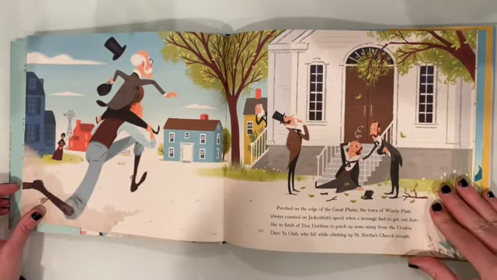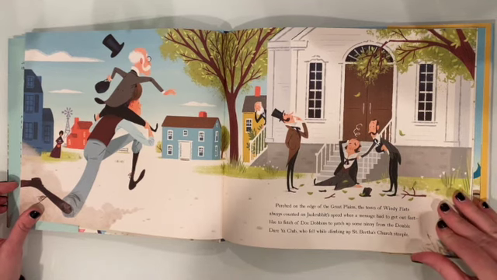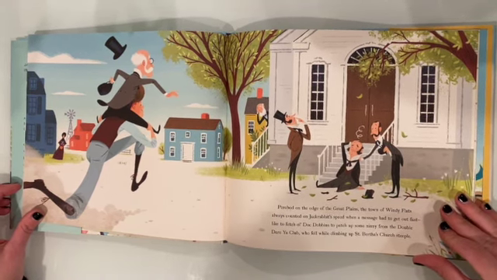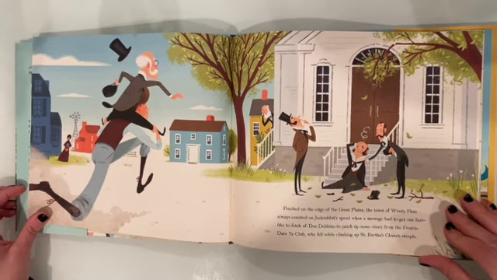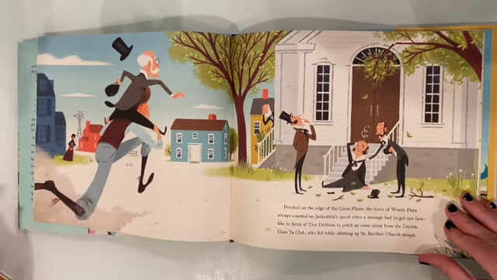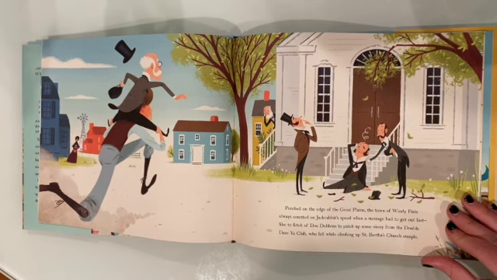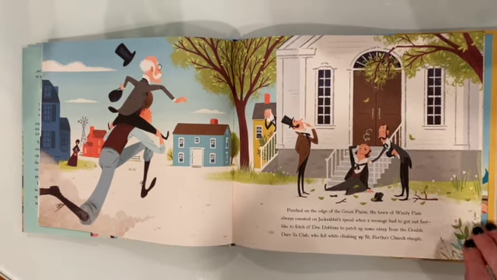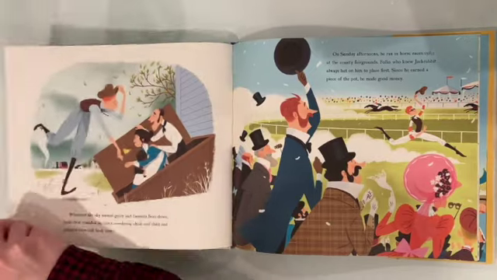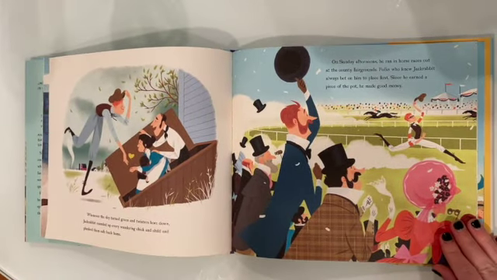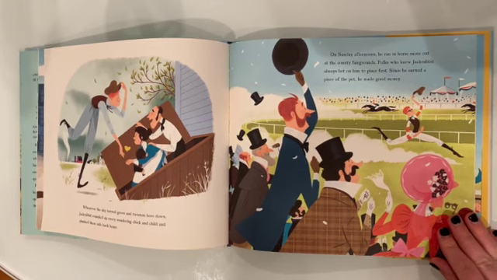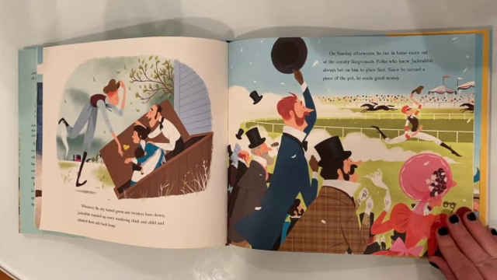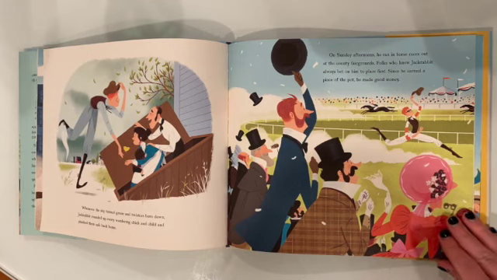Perched on the edge of the Great Plains, the town of Windy Flats always counted on JackRabbit's speed when a message had to get out fast, like to fetch old Doc Dobbins to patch up some ninny from the Double Dairy Club, who fell while climbing up St. Bertha's church steeple. Whenever the sky turned green and twisters bore down, JackRabbit rounded up every wandering chick and child and plunked them safe back home.